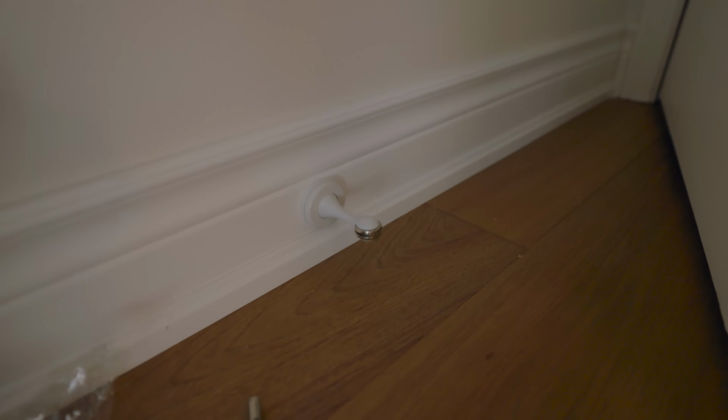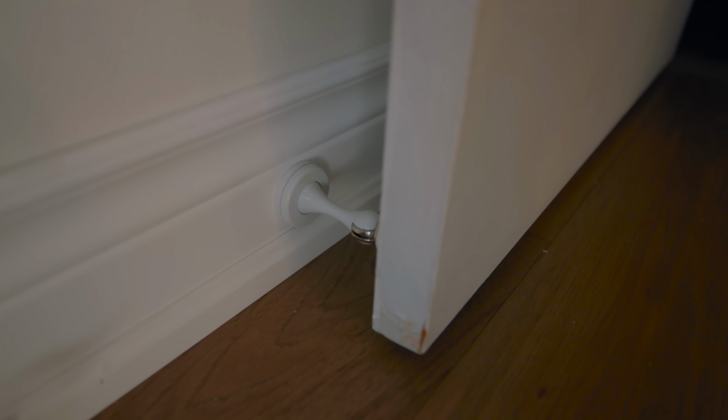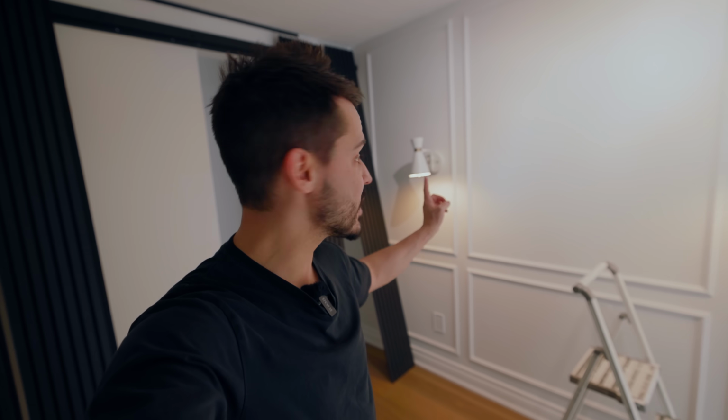Or something as simple as this magnetic door stop. We've got hidden LED lights in the cupboards, and these hidden but not so hidden smart LED fixtures, which I can change from warm to cool. And all of those things I found on Amazon, and I swear, Amazon is amazing for all the little things. I'll put links to them down in the description.